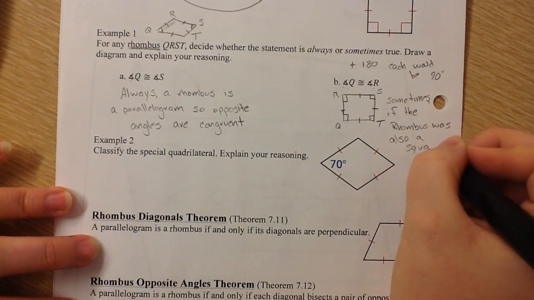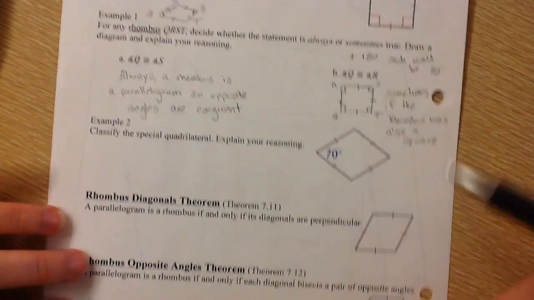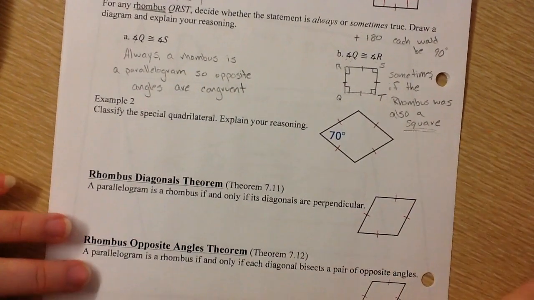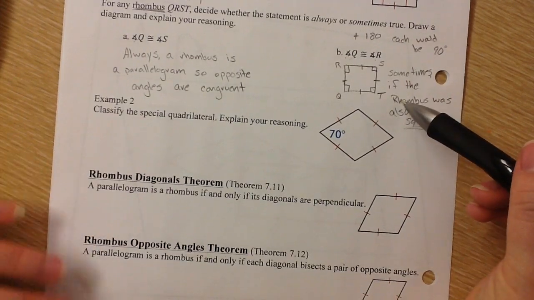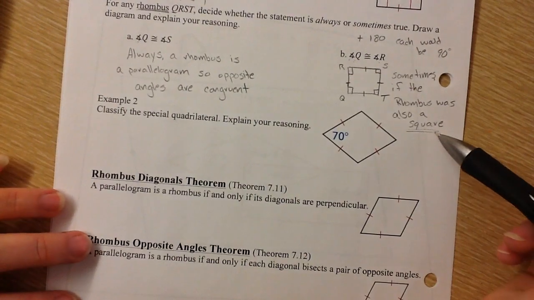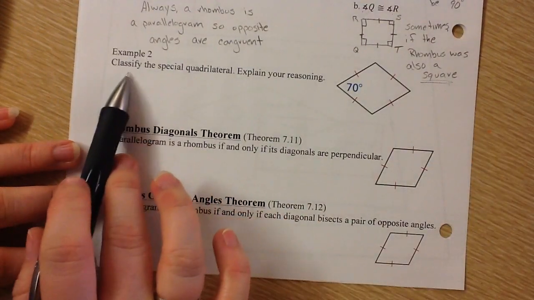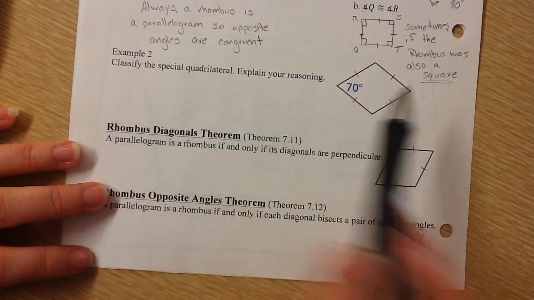Meaning all four angles are right angles. That's what we mean with that square, because it's already a rhombus, so we know all four sides are congruent. But if all four angles are congruent, they're all 90, then it's also a square. Example 2, classify the special quadrilateral, explain your reasoning.